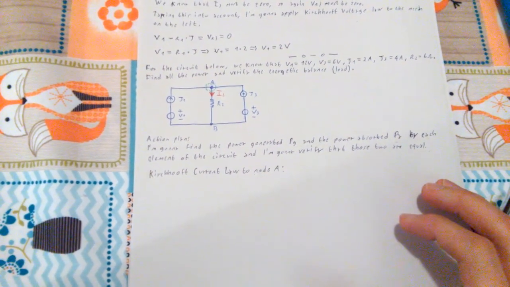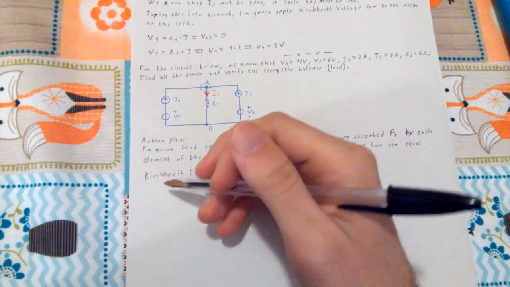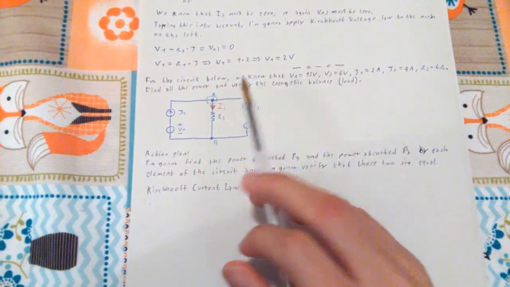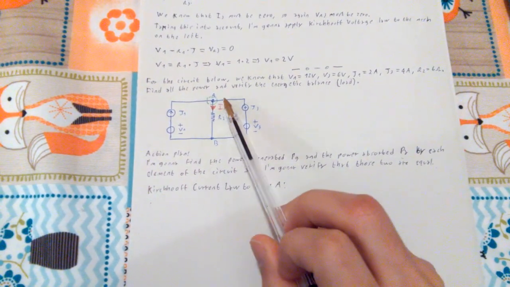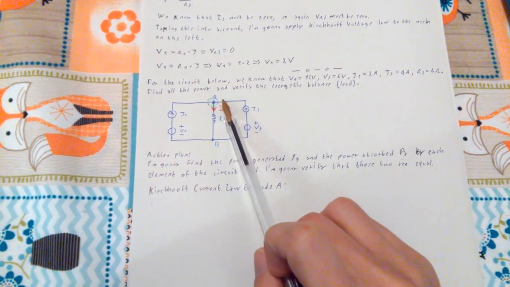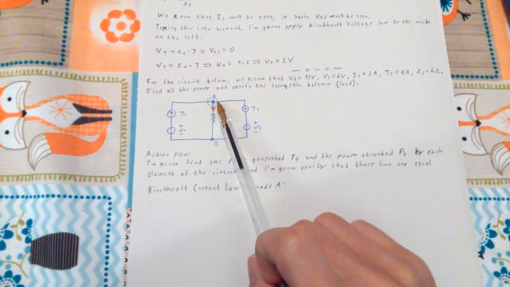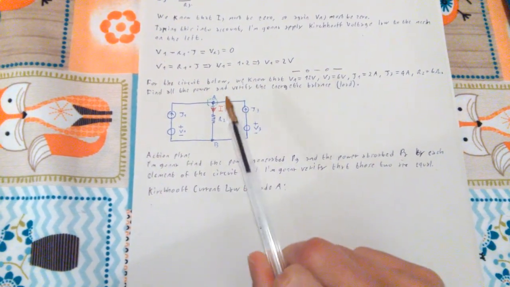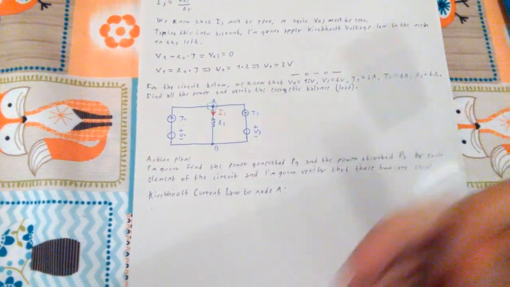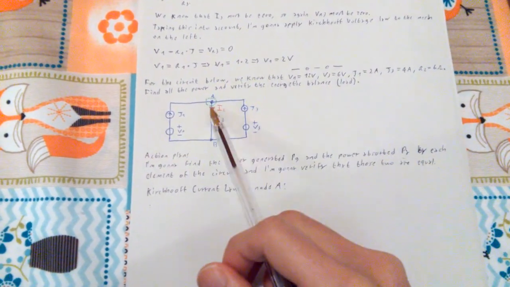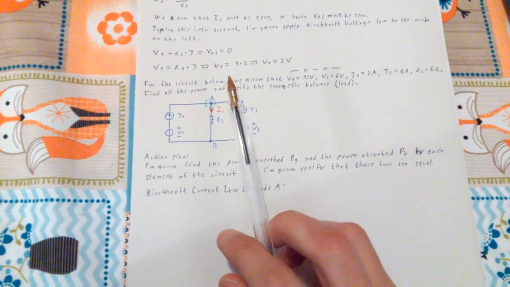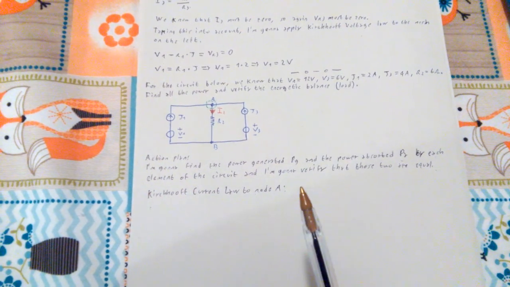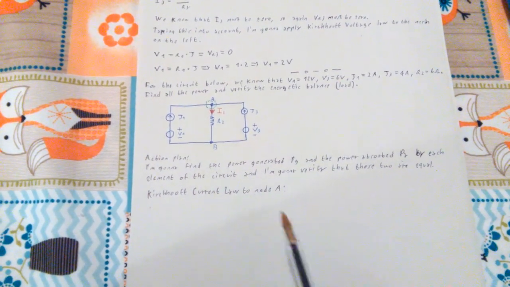The Kirchhoff current law basically says that the sum of all the currents entering a node is equal to the sum of all the currents leaving that node. We can also say that the sum of all the currents meeting at a node is 0. So what are the currents entering this node, and what are the currents leaving that node?